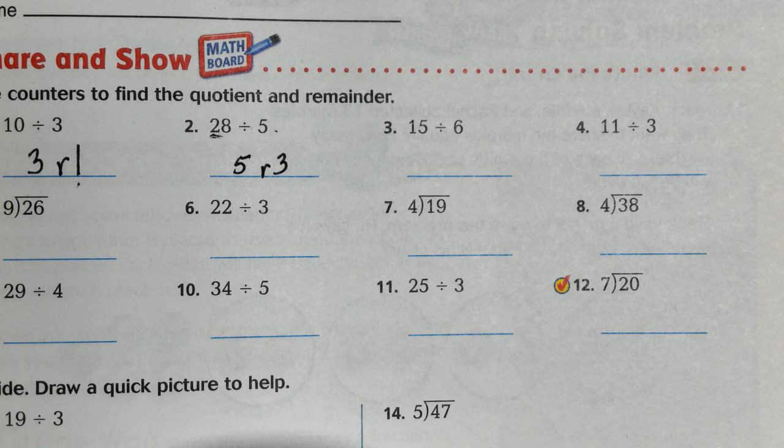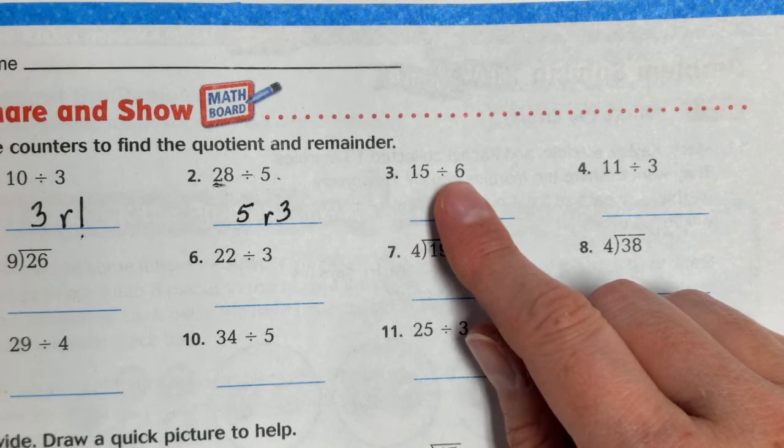All right, I want you to stop for just a second. I want you to stop so you watch what I do. All right, now, this is 15 divided by 6.